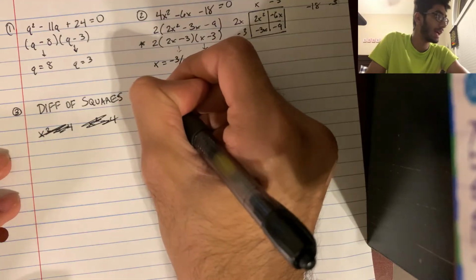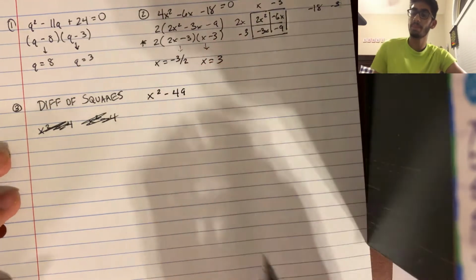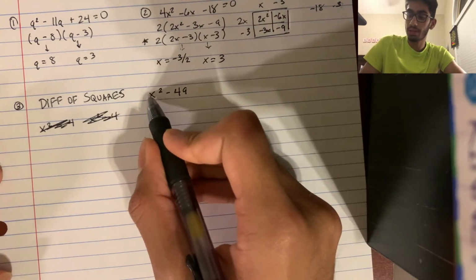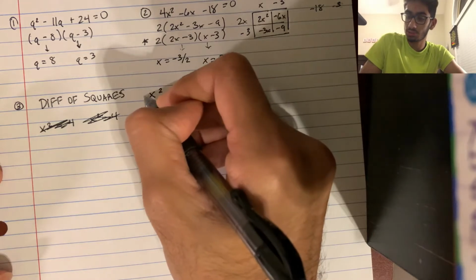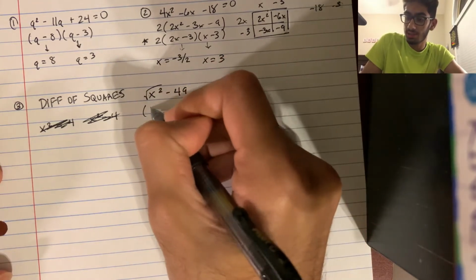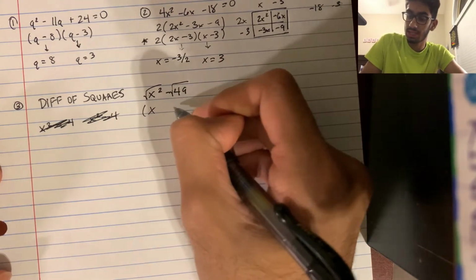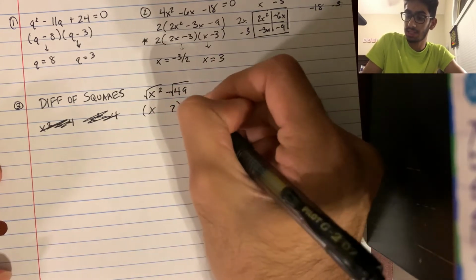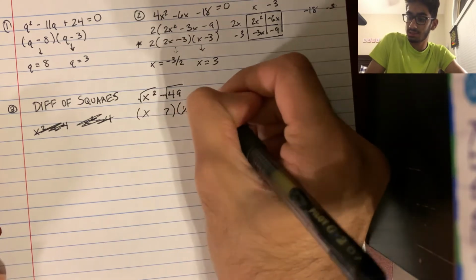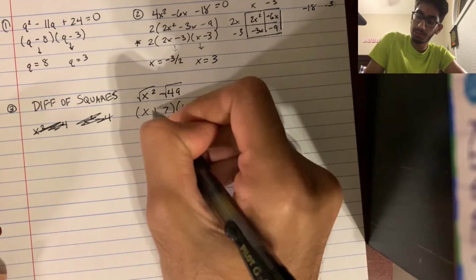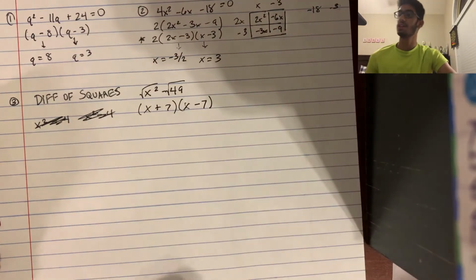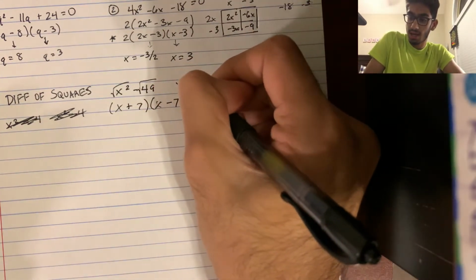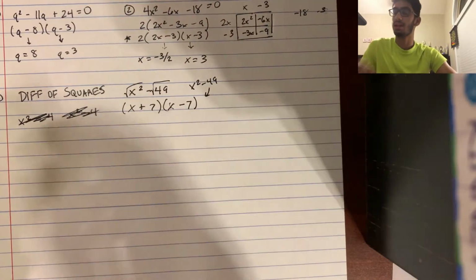So let's say you had x squared minus 49. What you would want to do is take the square root of each term. The square root of x squared is x, and the square root of 49 is 7. So you would use x and leave the sign blank for right now, x, 7, and do the same thing for the second set of parentheses. For the first one, you put a plus sign, and for the second one, you put a minus sign. And just like that, we're done. So x squared minus 49 factored is x plus 7, x minus 7.